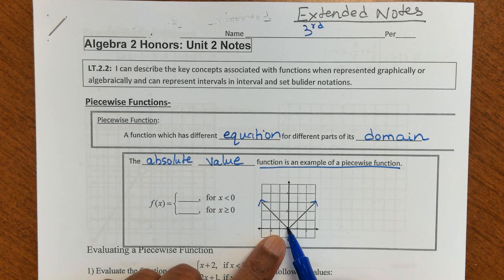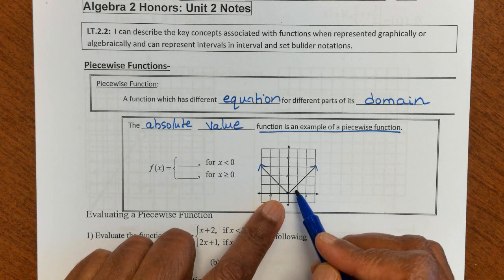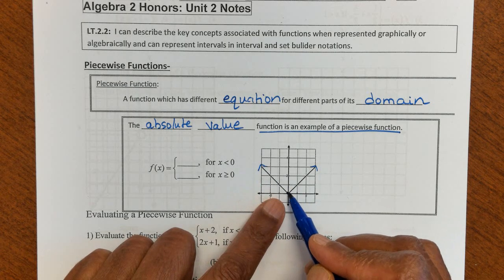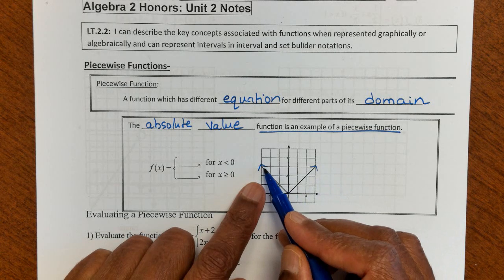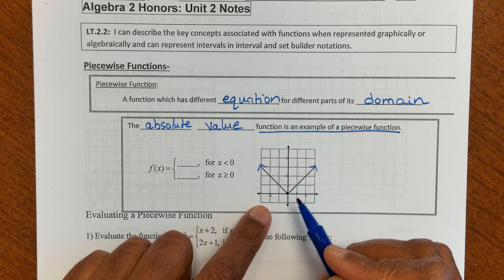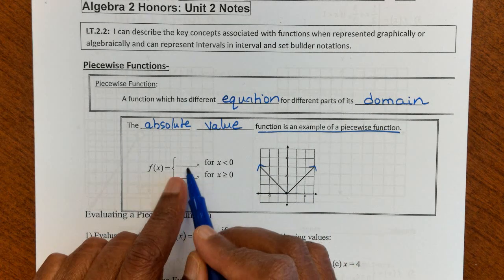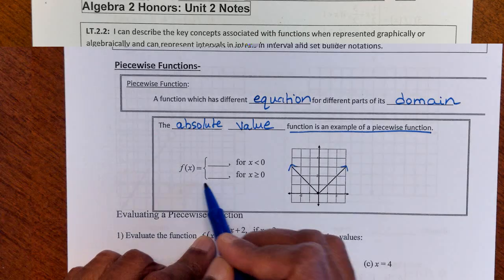For all values of x greater than 0, you'll see how both are linear, but this is a linear function with a positive slope, and this is a linear function with a negative slope. So they actually have different equations. So this is how you write your absolute value. You put a little curly bracket and write all your domain.